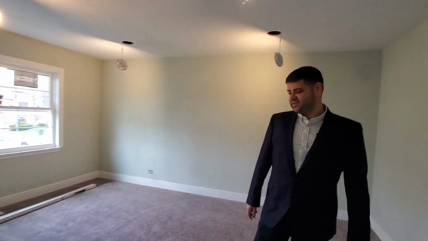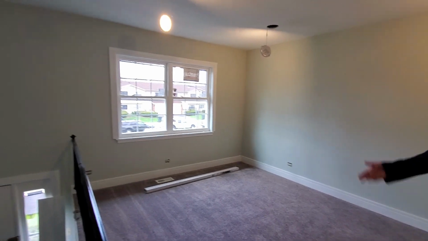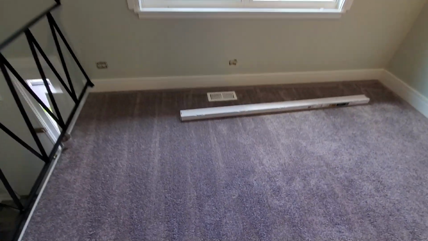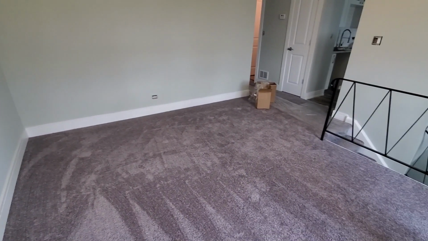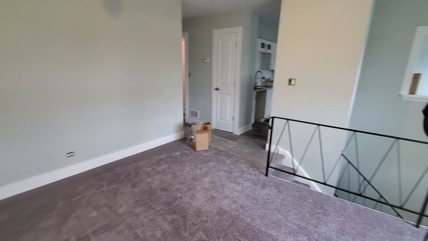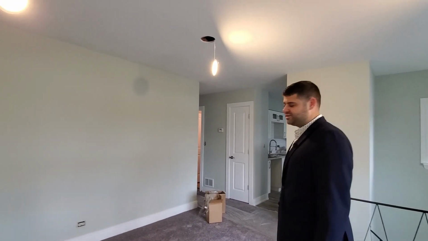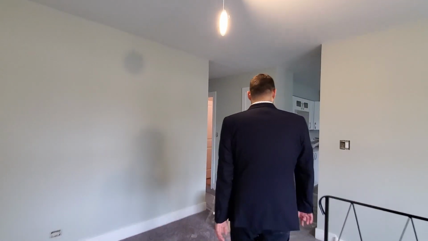Here we have the living dining space. Nice new windows. We also changed the carpet. We put the new baseboards in, new grills, can lighting, and obviously you can see we're still in the process of the construction and we are nearing completion. So follow me over here to the kitchen area.